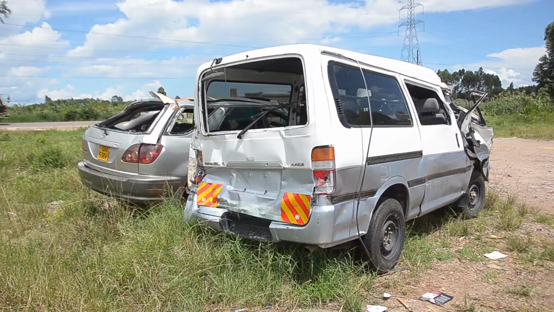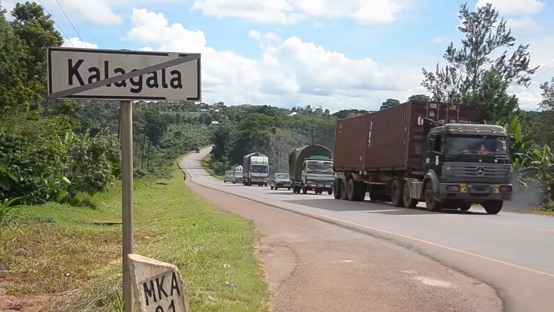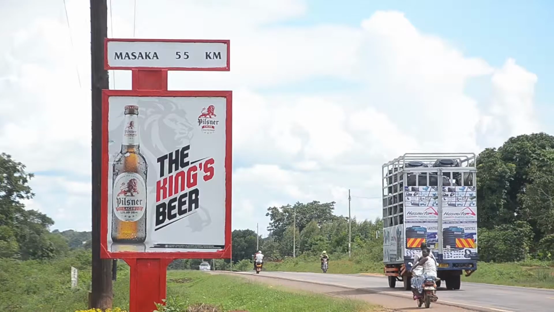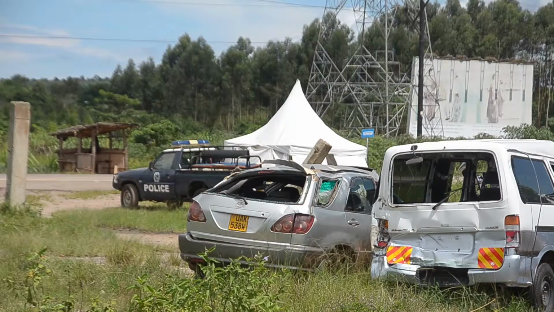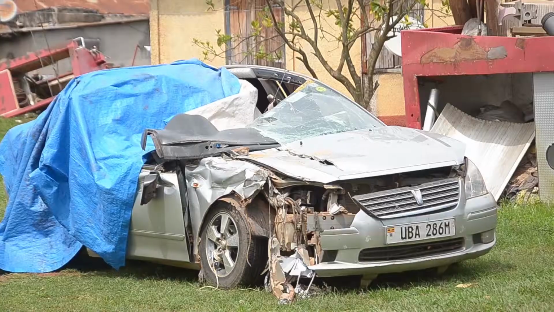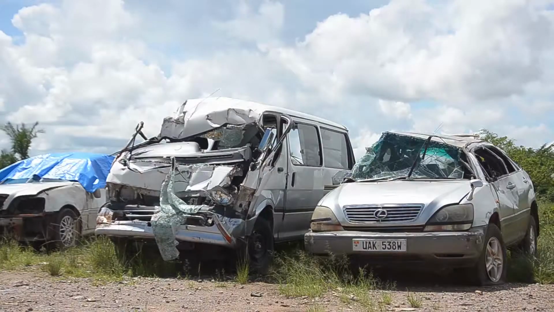Uganda has one of the highest RTAs globally. The countrywide improved road network has come with its own challenges. In 2016, the reconstructed Masaka-Kampala Highway saw a high increase of fatal accidents on the road. Every day you would get 3 to 5 crashes where many people would be killed and several others injured.